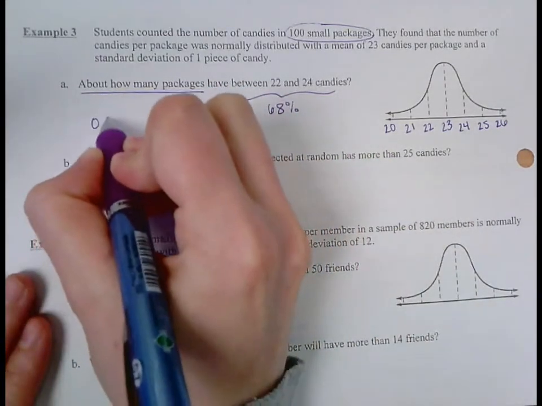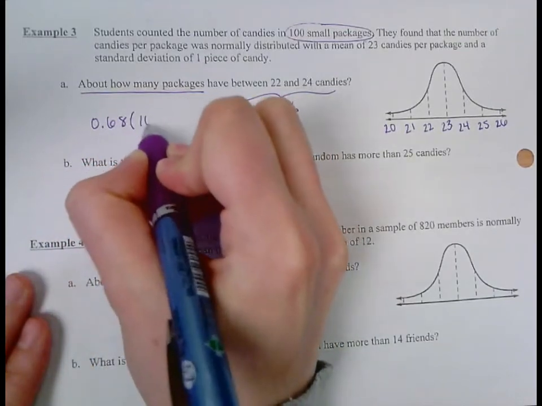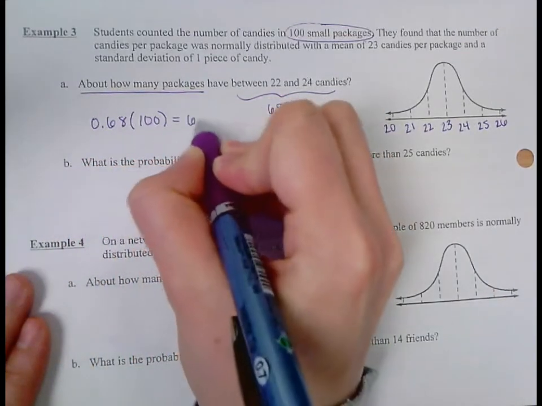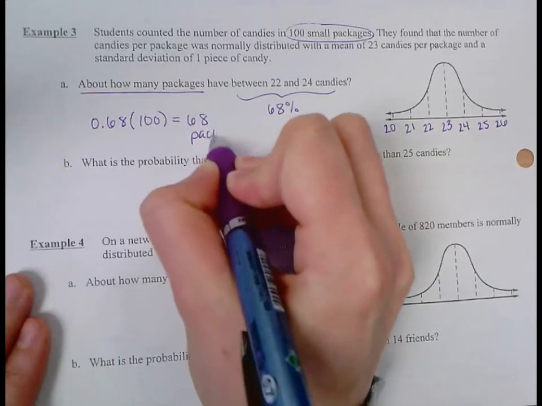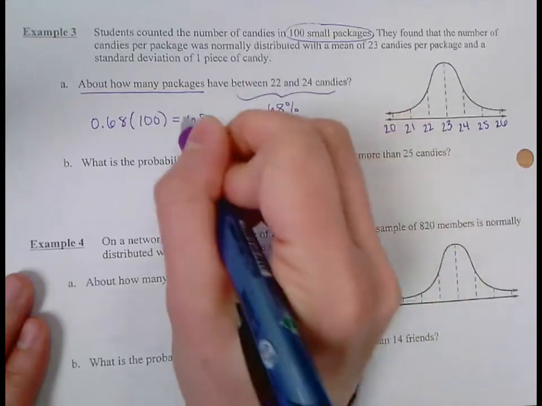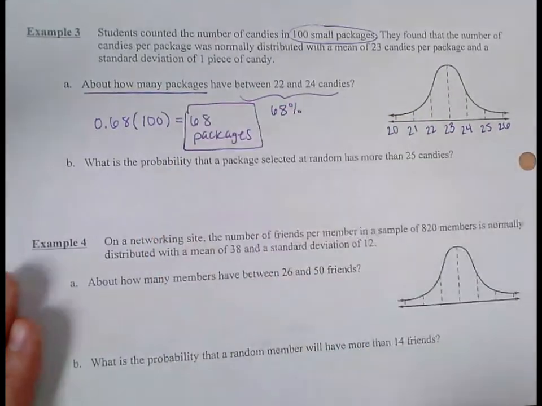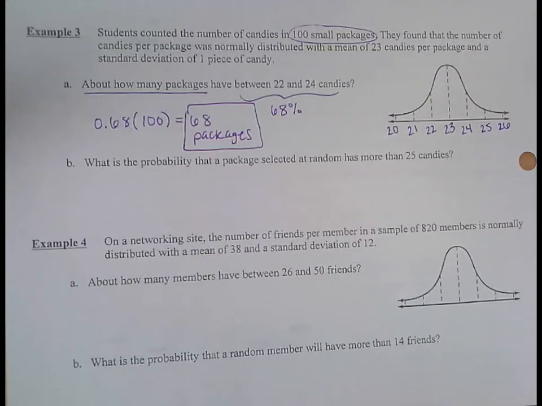So then you have to take 68% of 100, which does end up being 68. So make sure when you read the questions, ask yourself, is it asking me for a percent as an answer, or am I supposed to be giving a value with a specific unit?